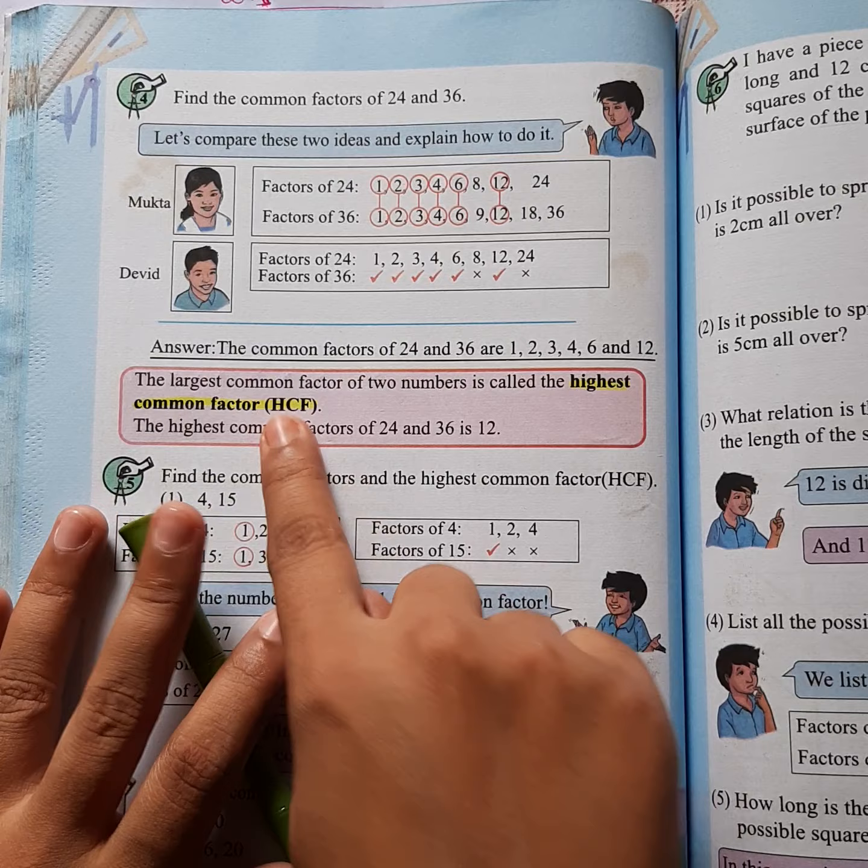But when we talk about highest common factor, let me take my marker, the highlighter basically. Take your highlighter in your hand also and please mark this line. Highest common factor means HCF. Highest common factor: definitely it will be a common factor, but also the highest.